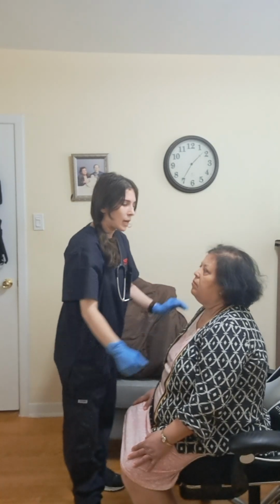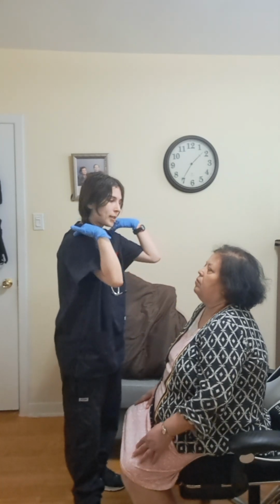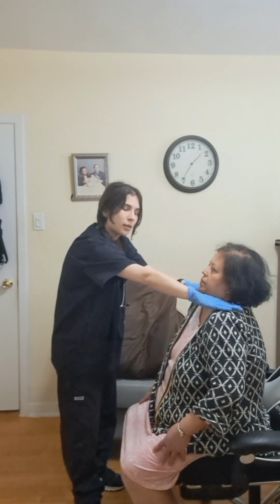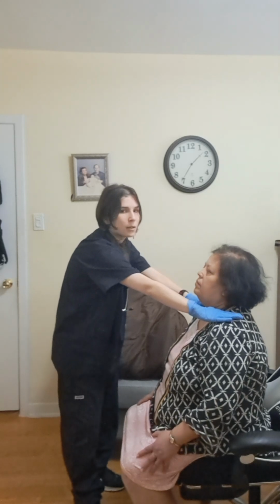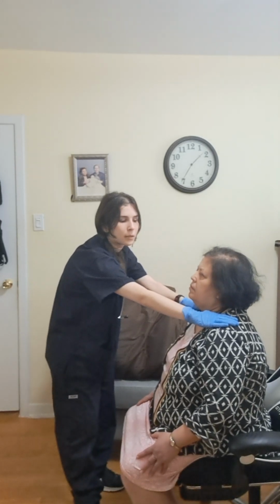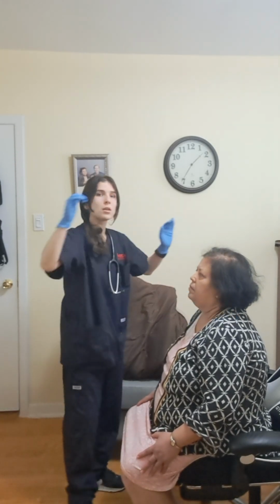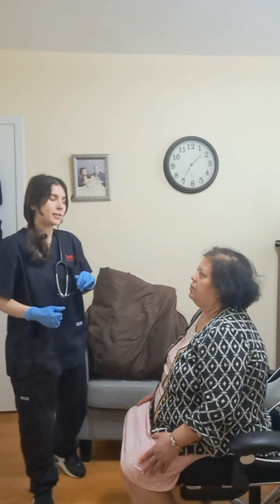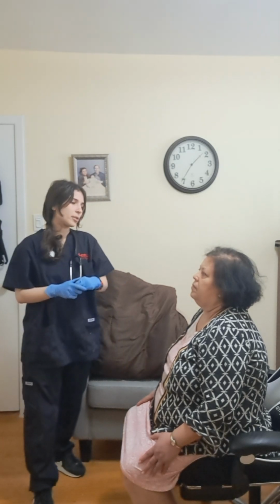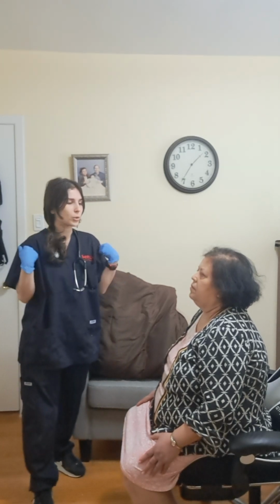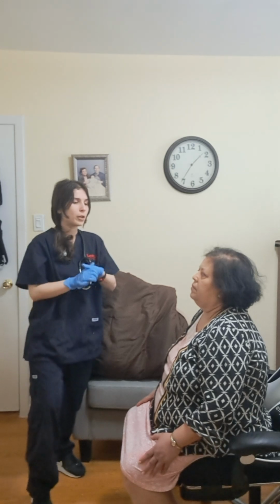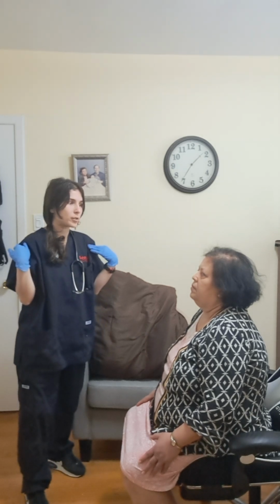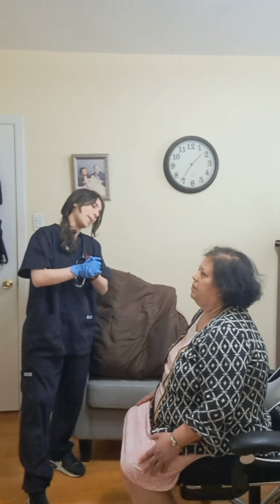Okay. Now you're going to shrug your shoulders as I apply resistance. Again, down, and again. Okay. So cranial nerve number 11 is intact, as the muscles of the sternocleidomastoid and the trapezius were both able to move against resistance.